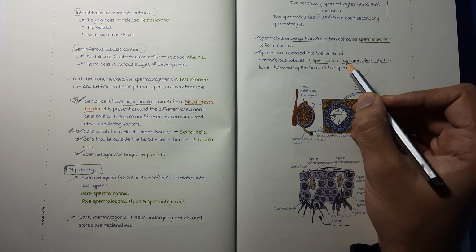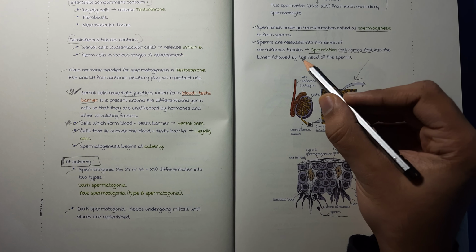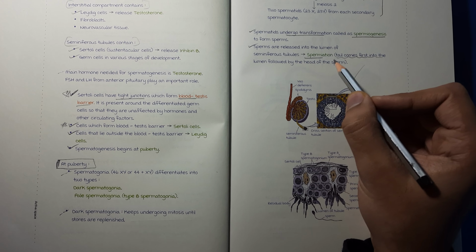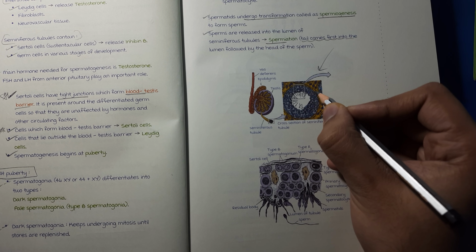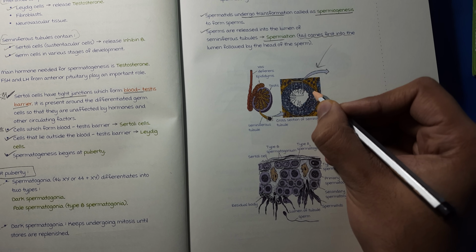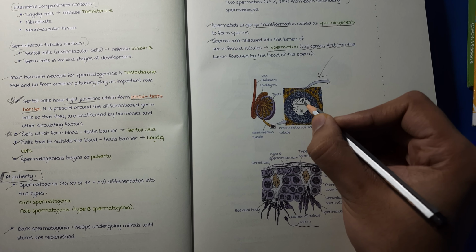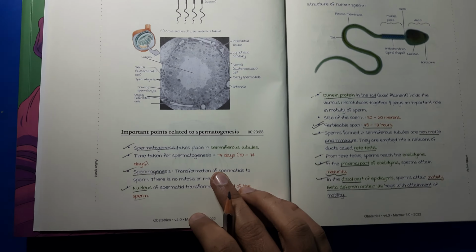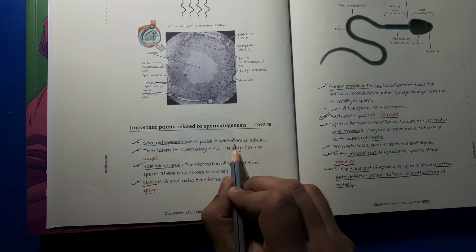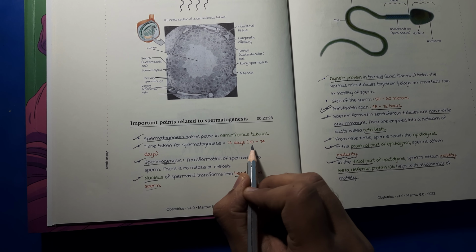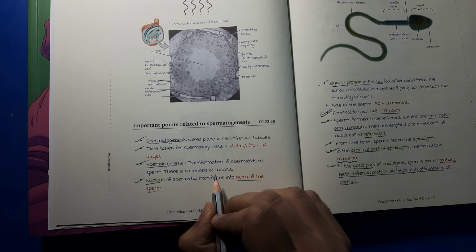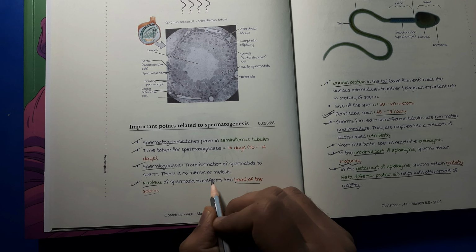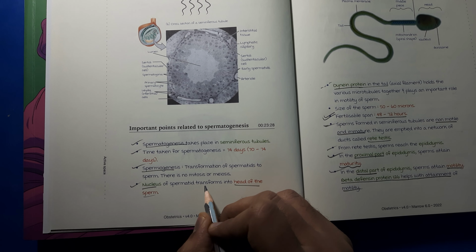So sperms are released in the lumen of the seminiferous tubules like this. This is a cross section, showing the different layers of the seminiferous tubules and sperms released in the lumen. Spermatogenesis takes place in the seminiferous tubule and takes 74 days. Then spermiogenesis is the transformation of spermatids to sperm. Here there is no meiosis, no division occurring, just formation of head and tail and these kinds of things.